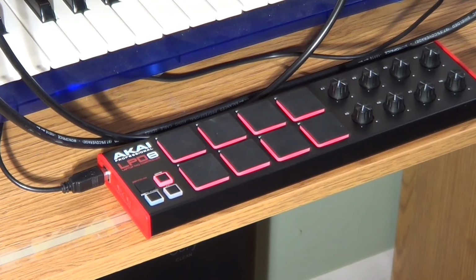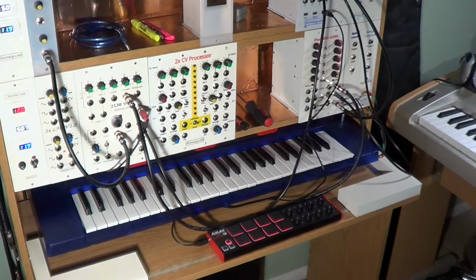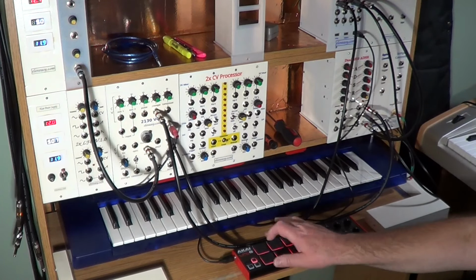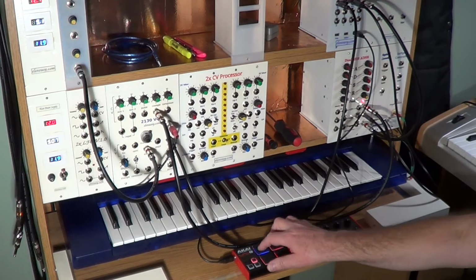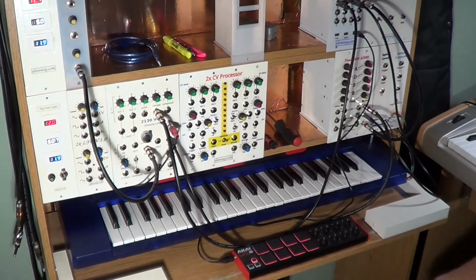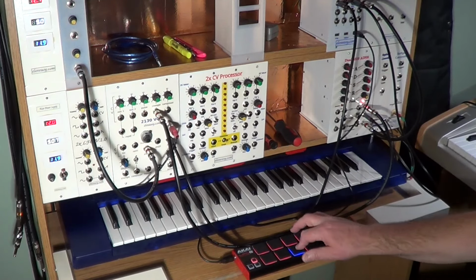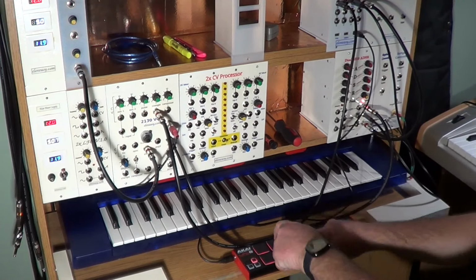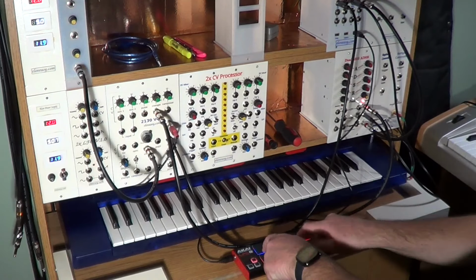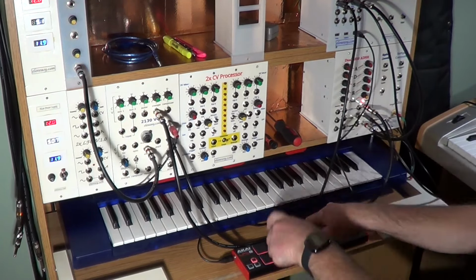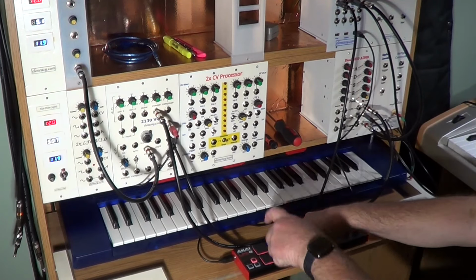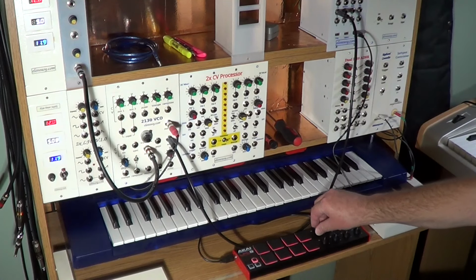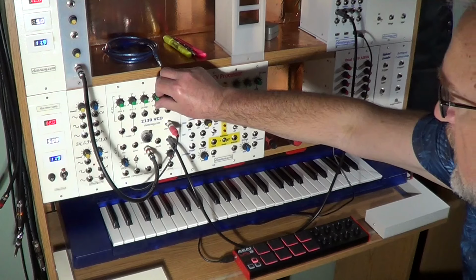And the MIDI module seems to follow very easily the generation of random sounds requested from the LPD8. I increased the volume a little bit. Let's try now something else. Okay, let's see how this works with the VCO.